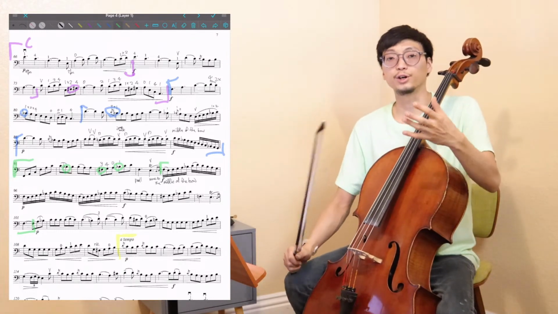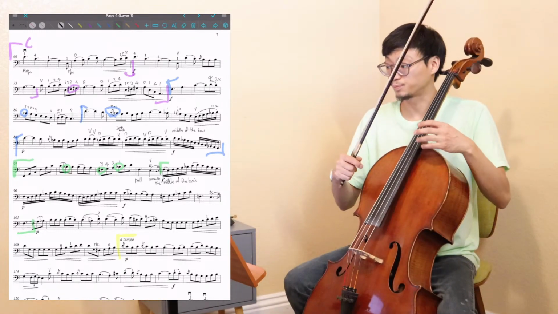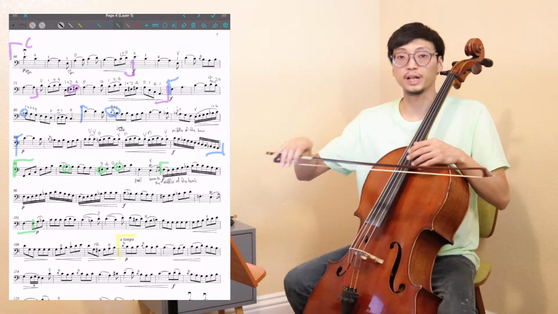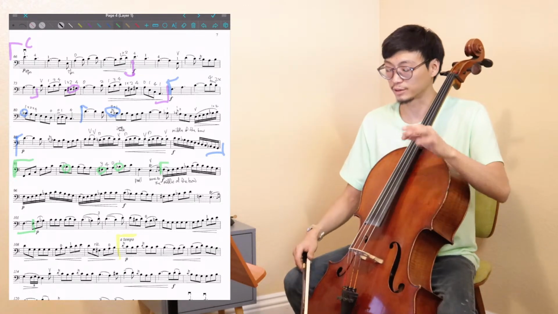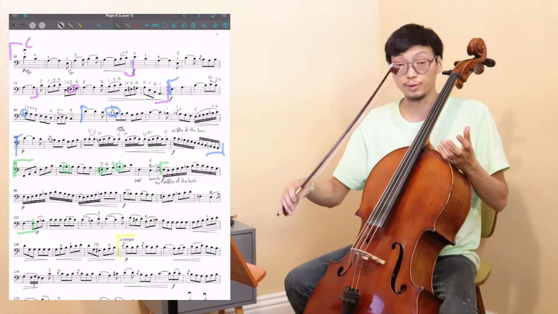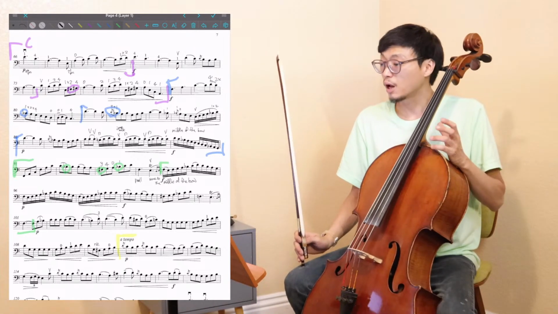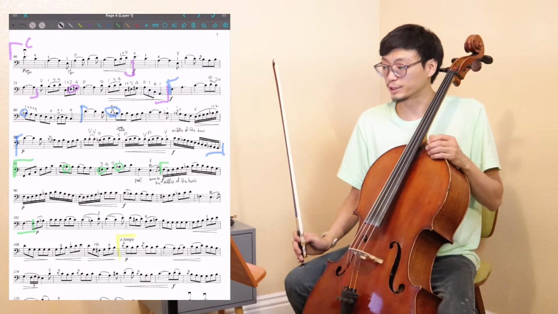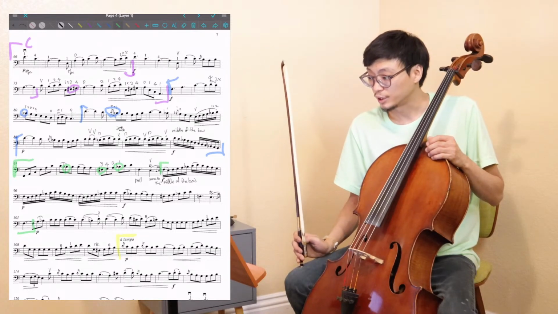So that way you're also practicing playing it fast and in those different rhythmical patterns with the bowing as well. Pretty straightforward, this passage.